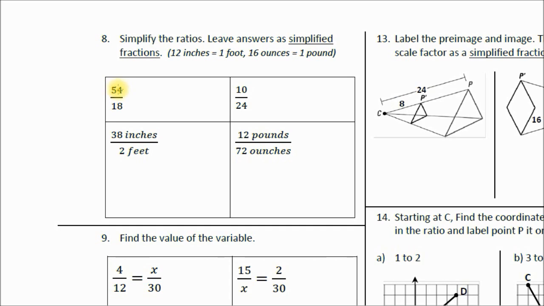You're going to have to figure out what number goes into both the numerator and denominator. I can see that both of those numbers will allow 9 to go into them. 54 divided by 9 is 6. 18 divided by 9 is 2. And it looks like I can divide them again by 2. 6 divided by 2 is 3. 2 divided by 2 is 1. We have gotten to our most simplified form.